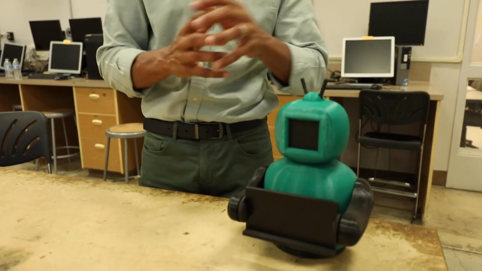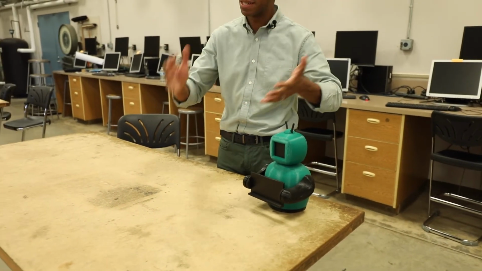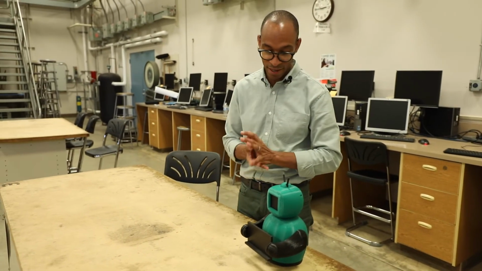The robot's able to determine contingently how it should respond. So when the child responds positively, the robot will make a face and move its appendages, move its arms, and move its antenna here.